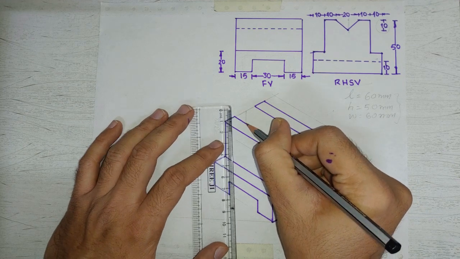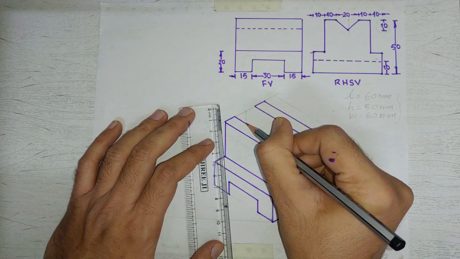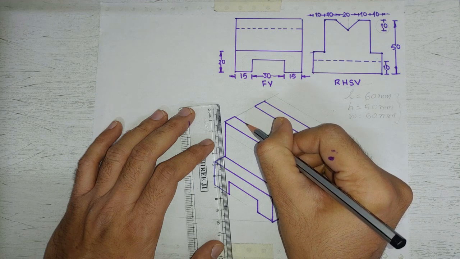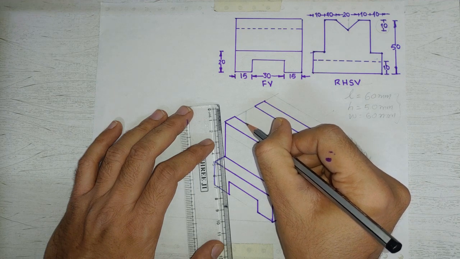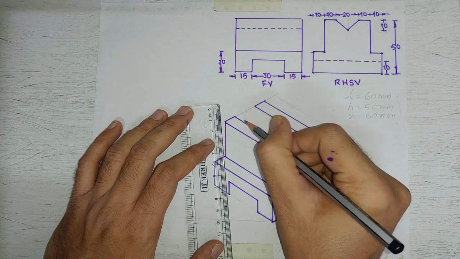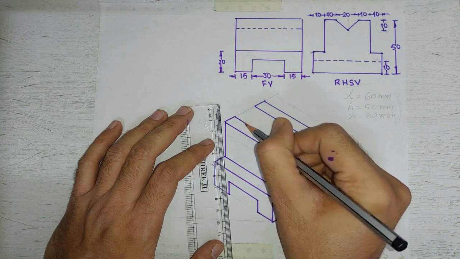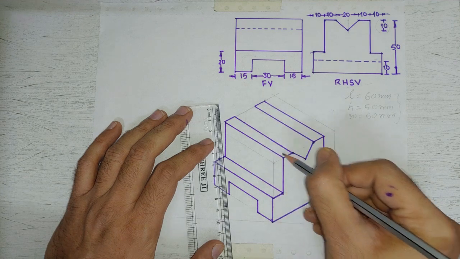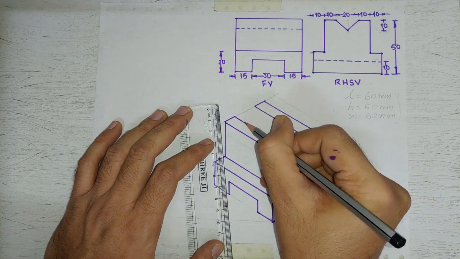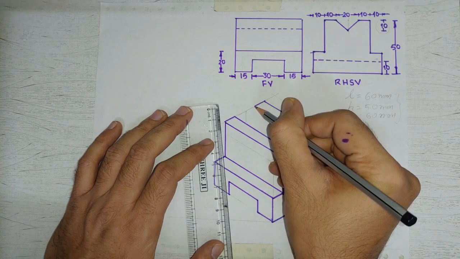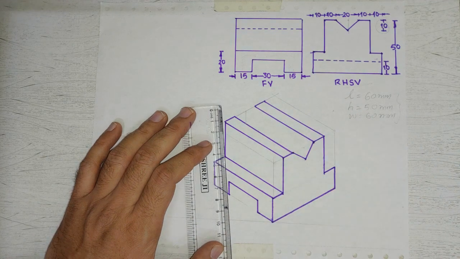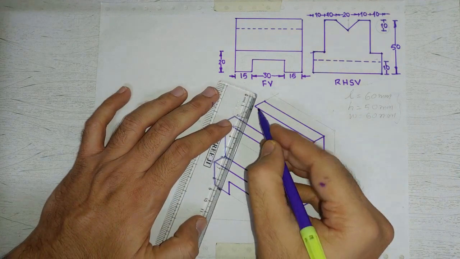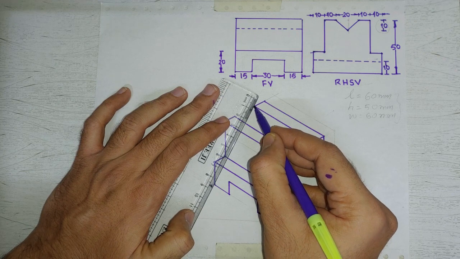Now we need to connect this point to this and this point to this with a straight line. As it is appearing, this point and this point both are already connected with a straight line. That means that edge is overlapped by this edge, so no need to draw it. But we have to draw this edge, so we'll connect this point to this one.